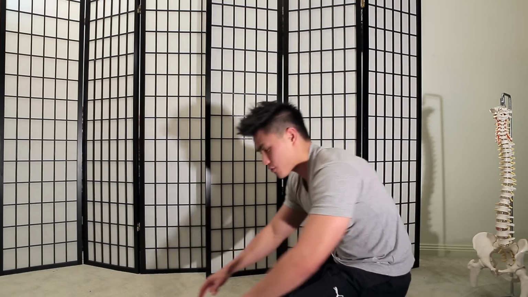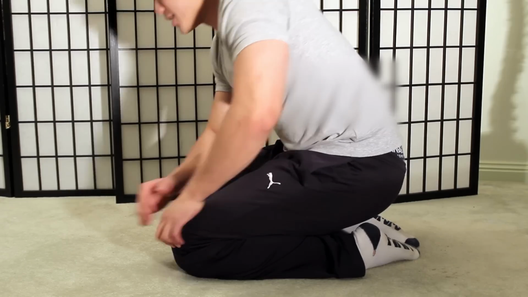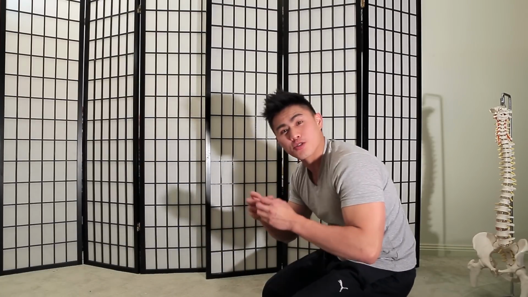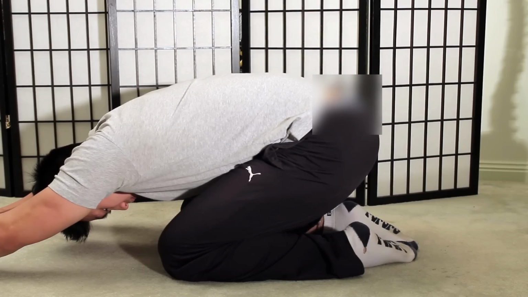A great lower back stretch that you can do is go on your knees and reach as far as you can and hold it for 20 to 30 seconds and do it 3 to 4 times. Now this stretch can also decompress your lower back, so it actually stretches out and relieves a lot of pain and also a lot of pressure off the lower back as well.